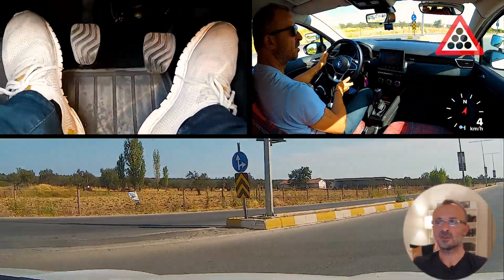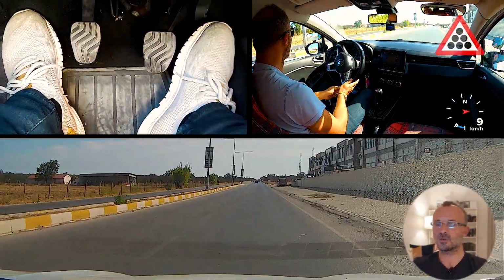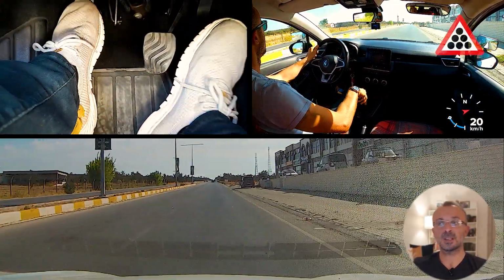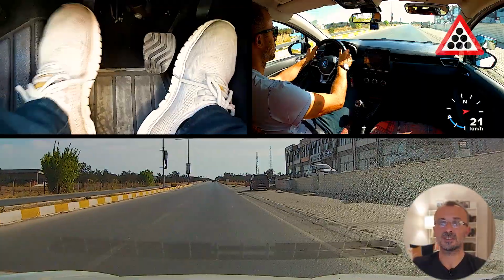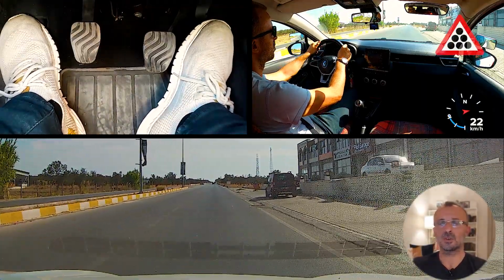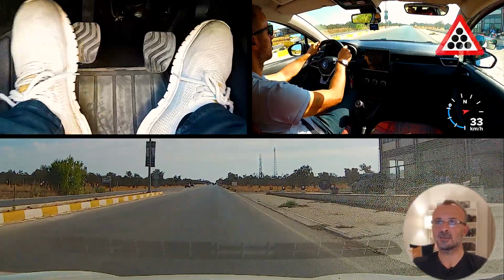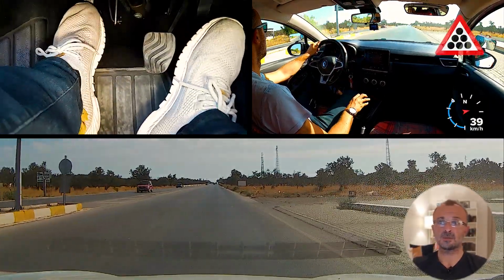As your speed increases, you need to shift to a higher gear. You can do this based on your speed in kilometers per hour. You can shift up a gear every 20 kilometers at 20, 40, 60, 80, or you can do it according to your tachometer. This is a highway connection road, let's say it again. The speed limit on this road is 70 kilometers per hour.